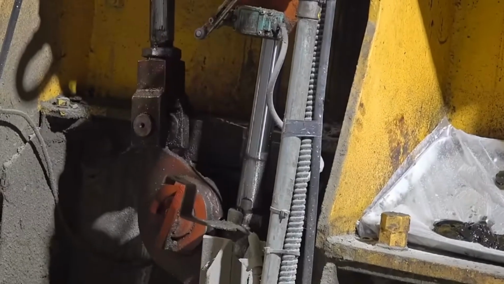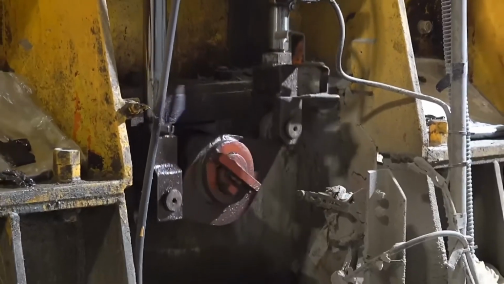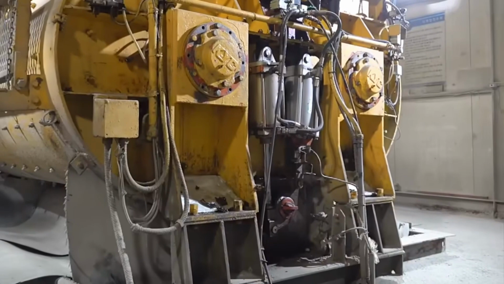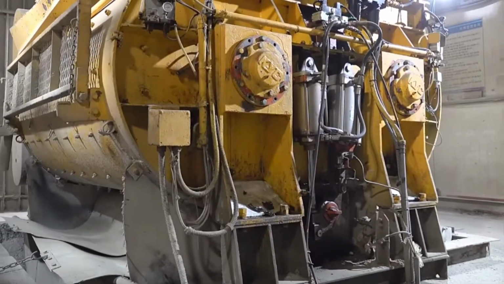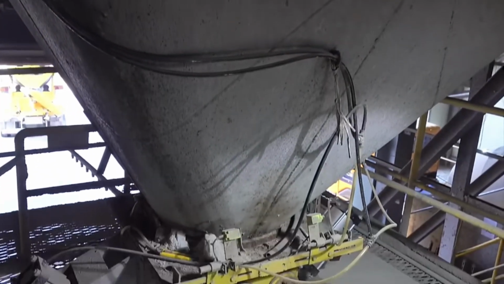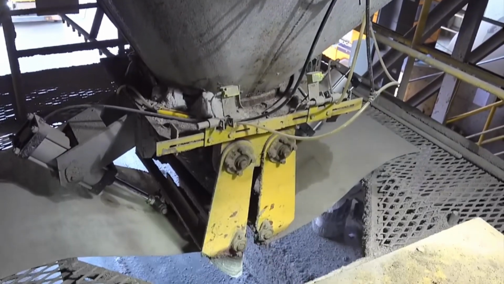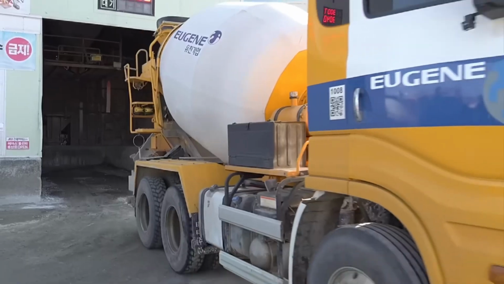Number 2. Quality control. Strict quality control measures should be implemented to ensure the consistency and reliability of raw materials used in the concrete mixture.